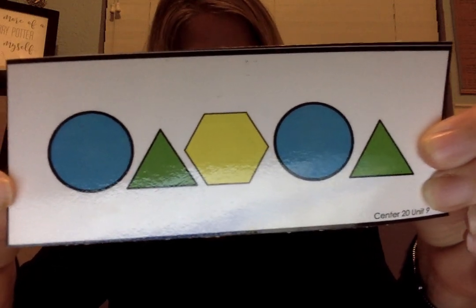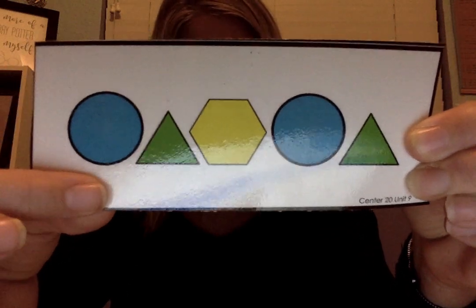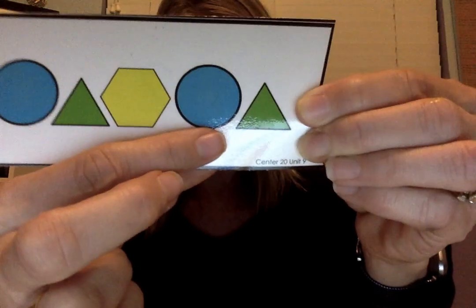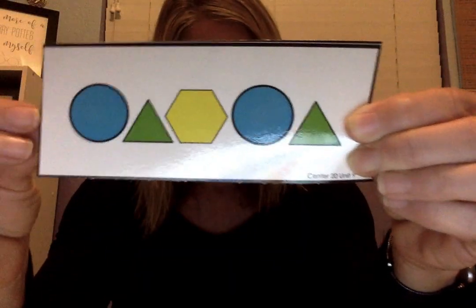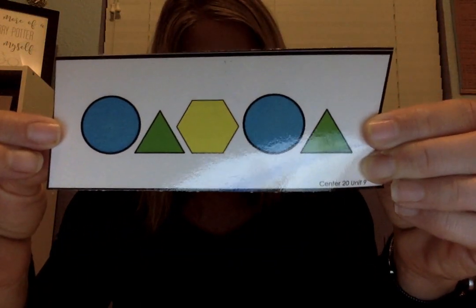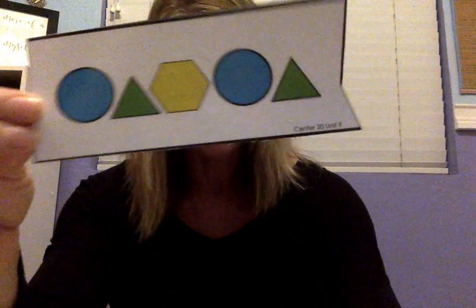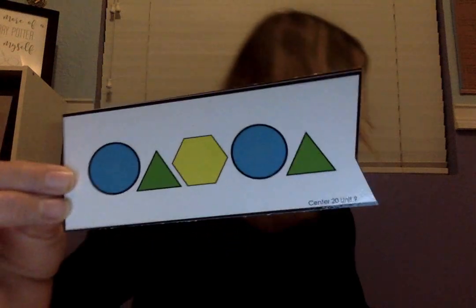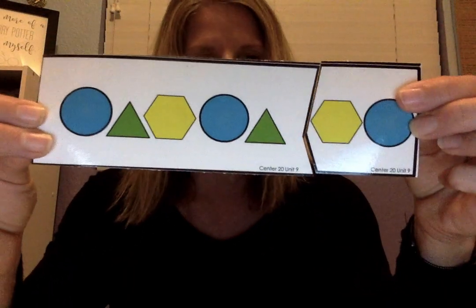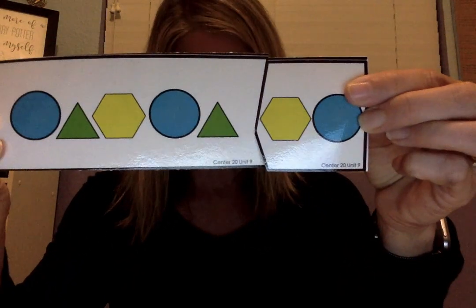And our last one for warm-up is this one. Ready to name all these shapes for me? Circle, triangle, hexagon. Circle, triangle. What comes next? Did you say that six-sided hexagon? I'm sure you did. You're so super smart. That's right. 1, 2, 3, 4, 5, 6. Awesome. Super job. So all those shapes that we were just talking about are 2D or flat shapes.